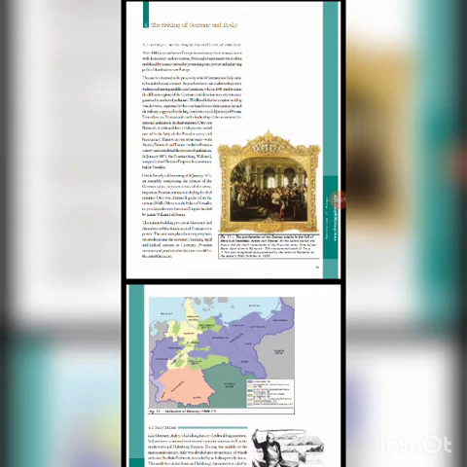This liberal initiative to nation building was, however, repressed by the combined forces of the monarchy and the military, supported by the large landowners of Prussia. Prussia took on the leadership of the movement. Three wars over seven years with Austria, Denmark, and France ended in Prussian victory and completed the process of unification.